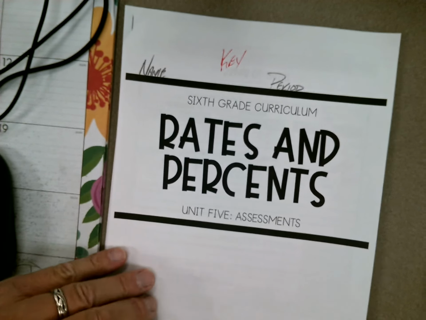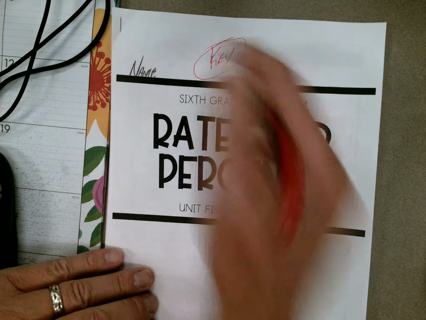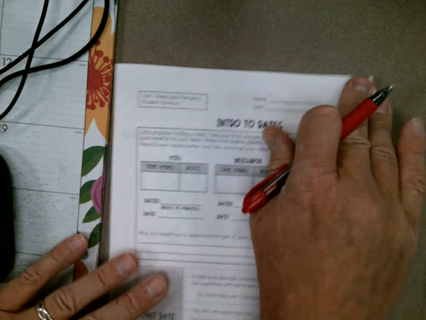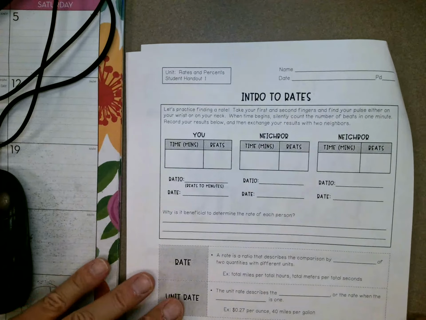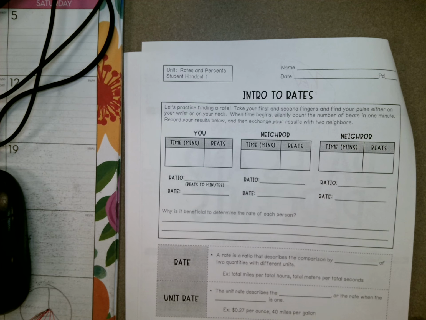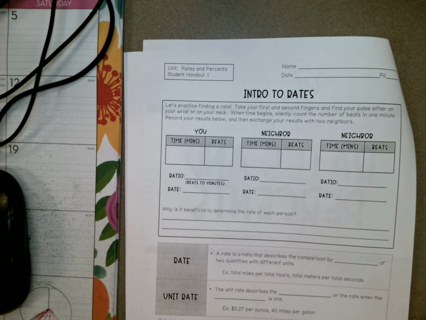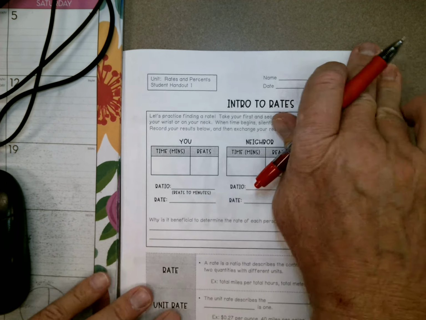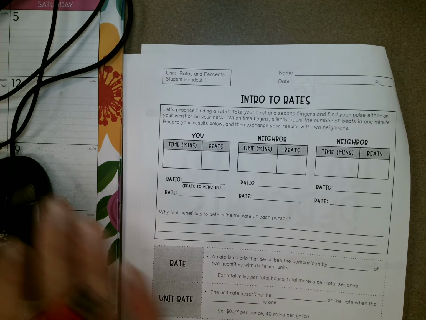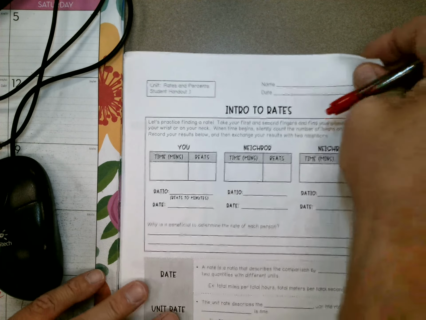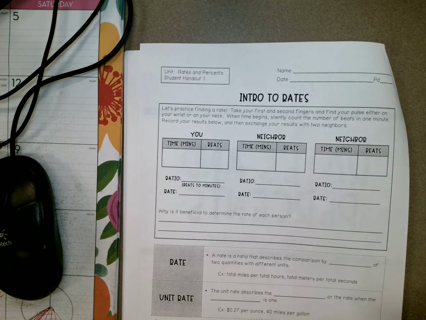You just got a new packet today. This is the key. Let's flip it open to the first page and get an introduction. This unit builds off of the last one, which was ratios. Ratios, rates, and percents are all connected, and we're going to have to be on top of our game here. I'm just going to take a look at this first part and make sure that you're in good shape.